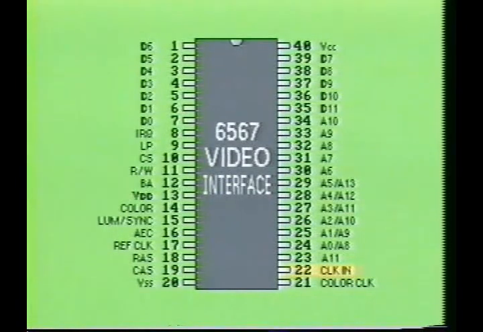The next pin up, pin 22, is labeled CLK-IN. This is the clock input pin, which is also referred to as the dot clock. This pin receives an approximate 8 MHz pulse used internally by the chip for its own timing and positioning of the electron beam. The pulse is also divided by 8 for output on pin 17, which in turn is used by the CPU for system clock reference.